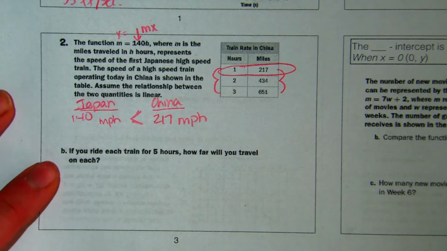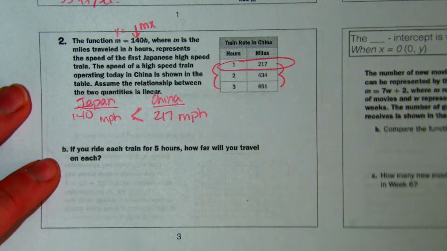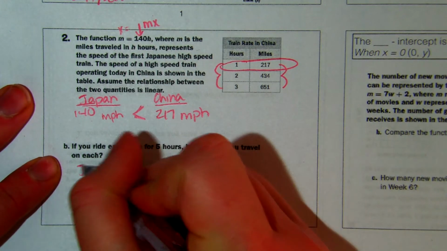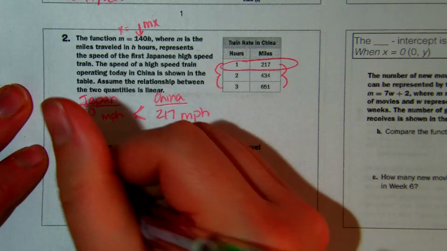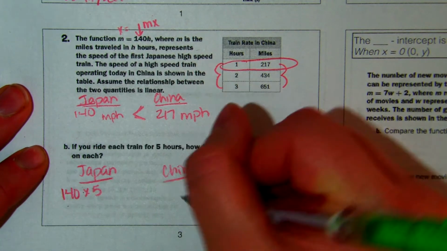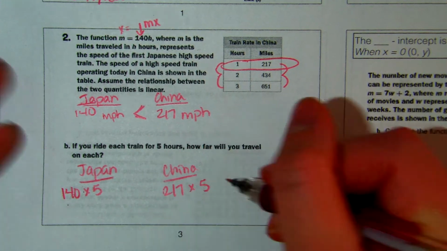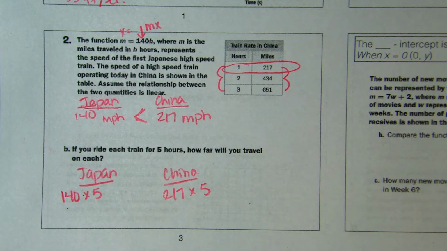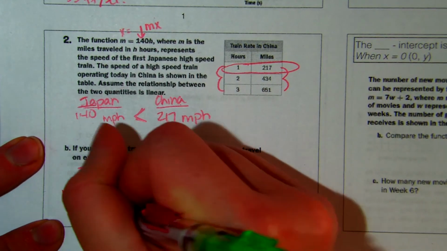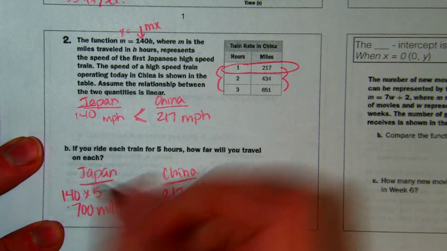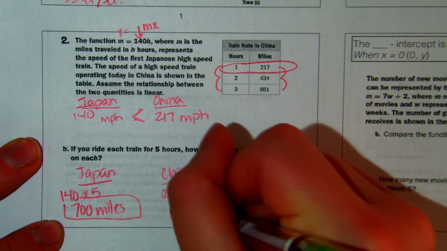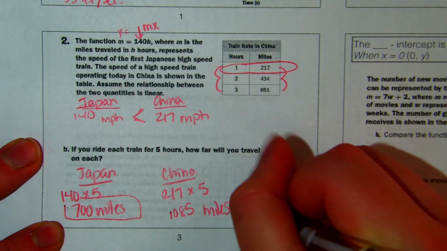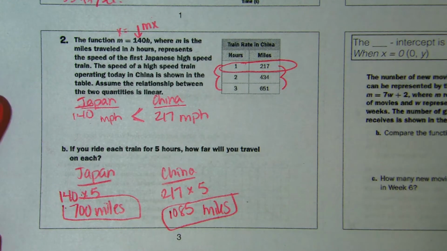If you ride each train for 5 hours, how far will you travel on each? Well, if this is 1 hour for each, what do we need to do with both of them to figure out for 5 hours for each? Multiply them by 5. So 140 times 5 and 217 times 5. 140 times 5 is 700 miles in 5 hours. So I'm just going to write 700 miles because we know it's in 5 hours. 217 times 5 is 1,085 miles in 5 hours. So I'm just going to write miles because that's what 5 hours gives. Just make sure you read the question to figure out exactly what we need as an answer.